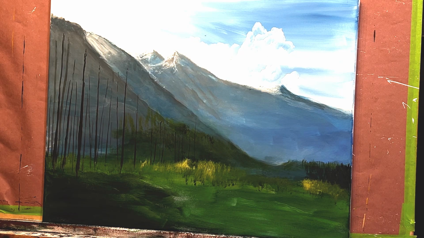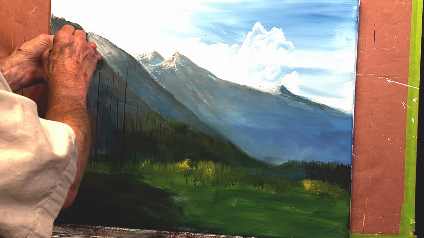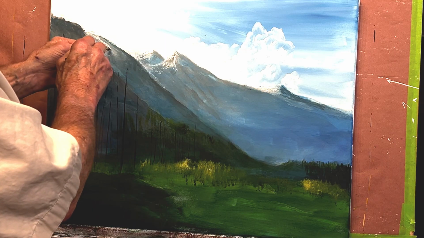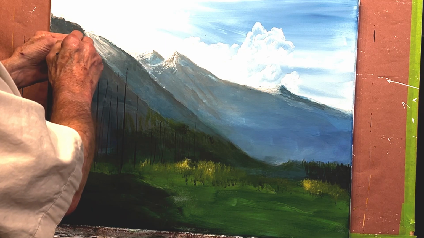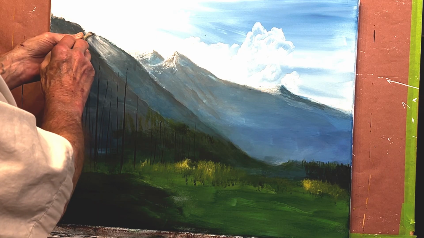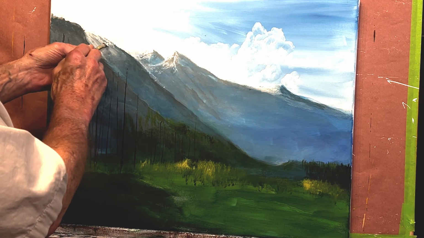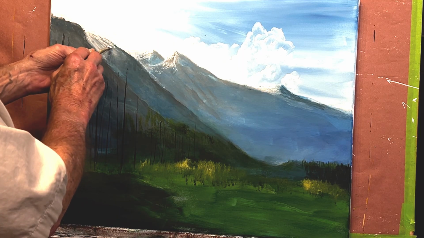Okay, it's coming along, and we're going to put a little bit of snow right up in this area, right in here. Put a little bit of snow right in there. Let me find the brush that I want to use. So, right in here, I'm going to make this bright. And I'm going to bring that sun glow right down this side of the mountain.